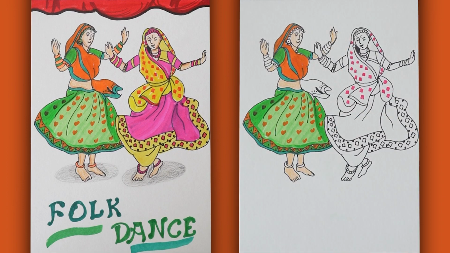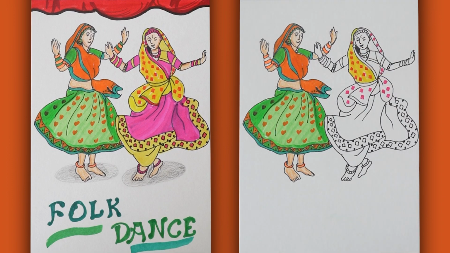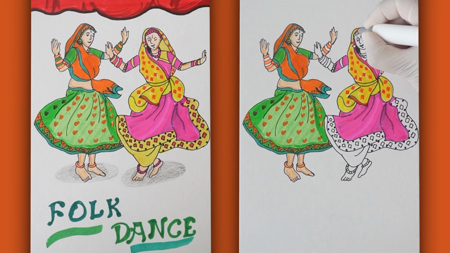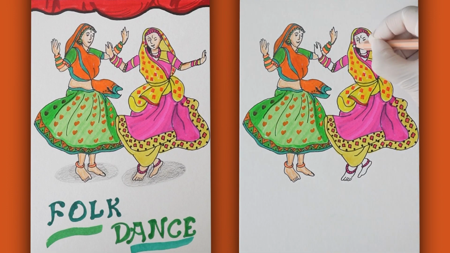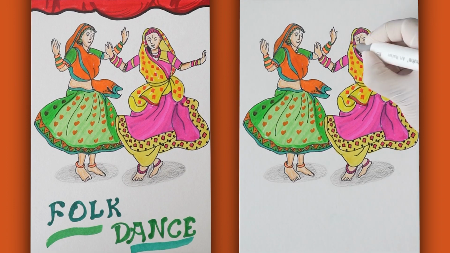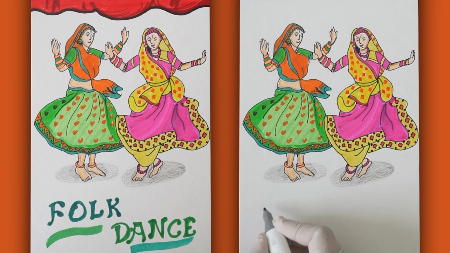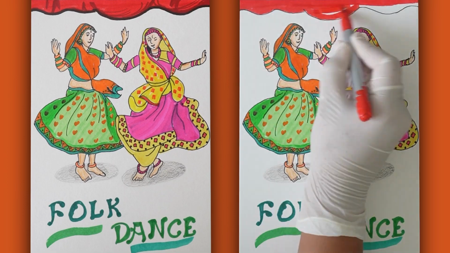Fill the skin color. Then other girls' dupatta in yellow and skirt in pink and borders in yellow again. Now draw shadows of the girls to give a complete look. Following, curtains in red shade.